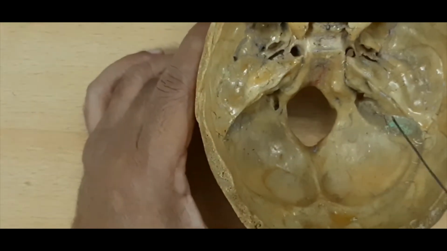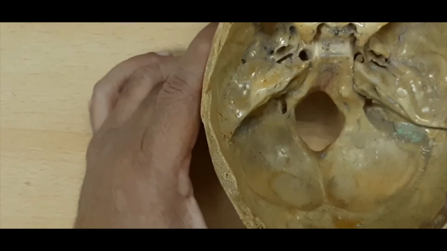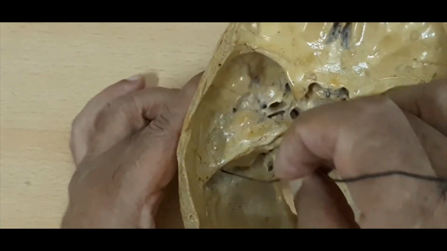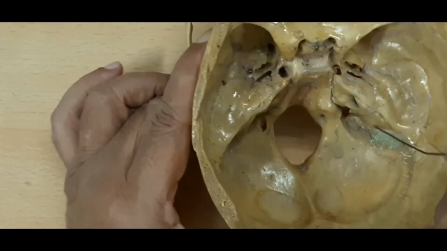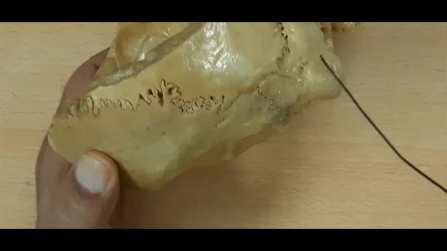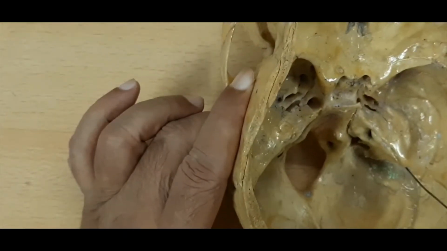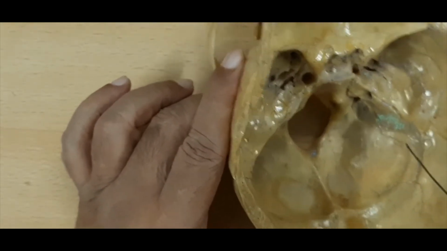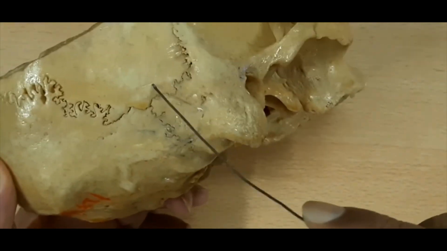But not only this. There are one or two more bones which form the posterior cranial fossa. This is the petrous part of the temporal bone, whose posterior surface also forms the posterior cranial fossa. Here in the sigmoid sulcus, the mastoid part of the temporal bone is also taking part in formation of the posterior cranial fossa, and a little part of this parietal bone.